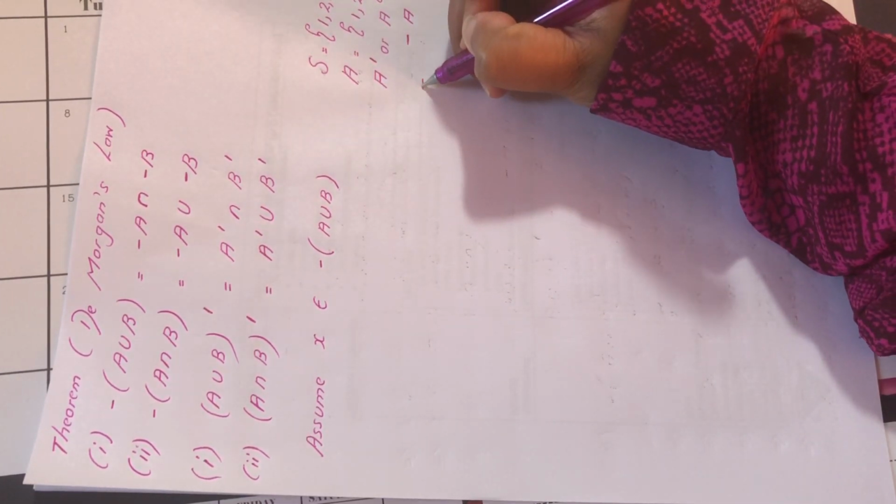So if I want to find the set complement of A, it's going to be what? The element 3.